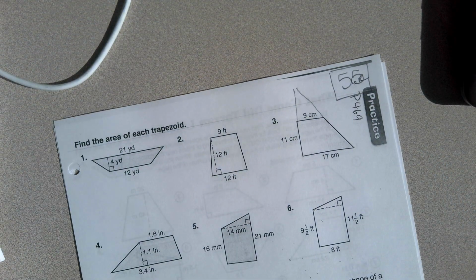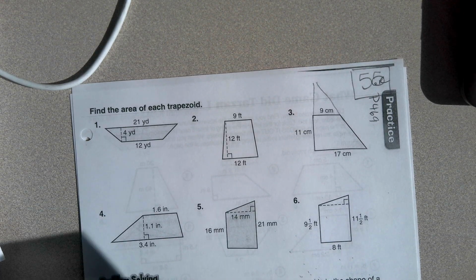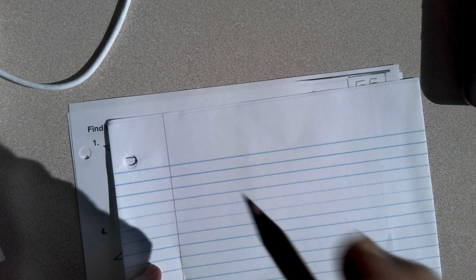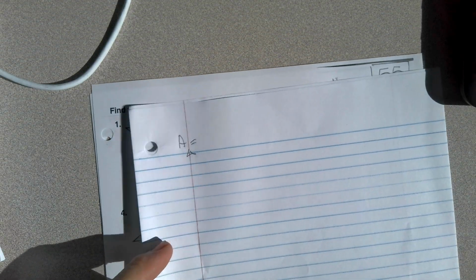And let me also get a sheet of paper because I need to give you the formula. The formula to find the area of a trapezoid. Do you remember from yesterday, what was the formula for the area of a triangle? The area of a triangle. Well, not just 2. How did you find the area of a triangle?